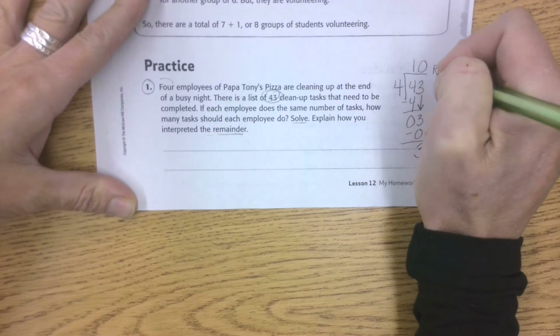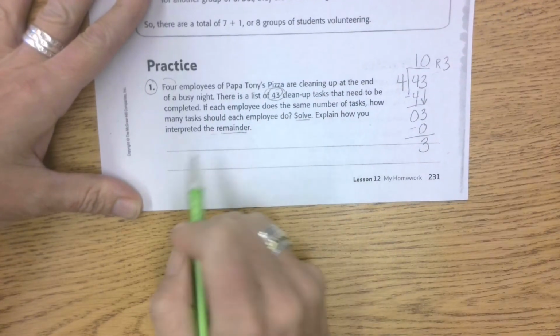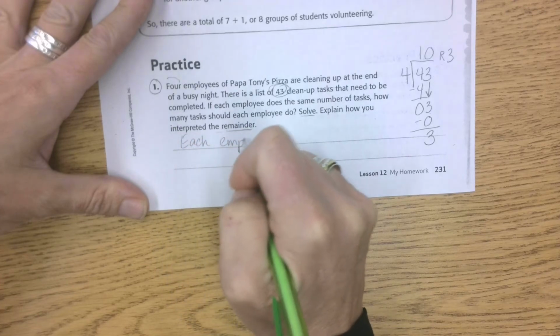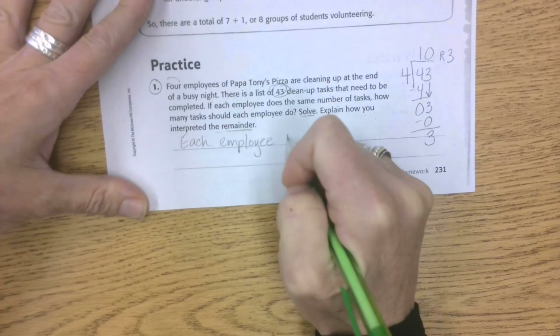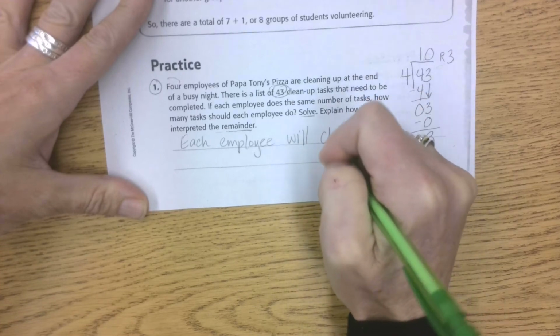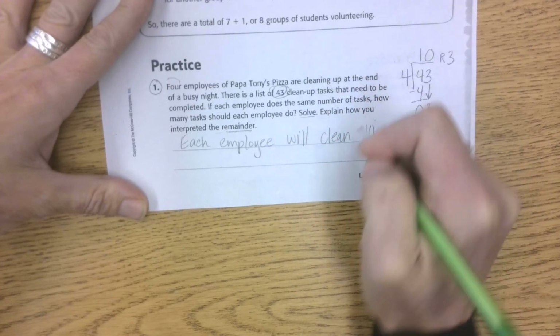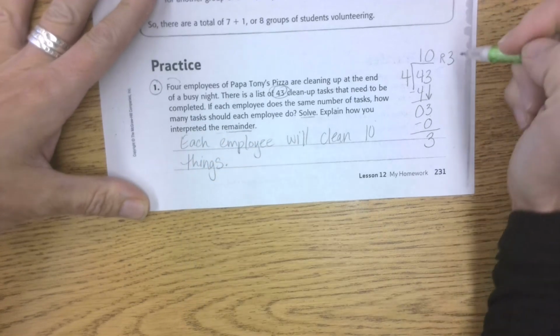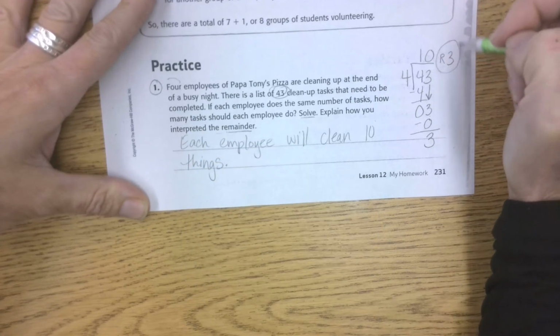So it's 10 remainder 3. So each employee will clean 10 things. Now here's the problem. This leftover remaining piece means that there's 3 other jobs that need to be done.